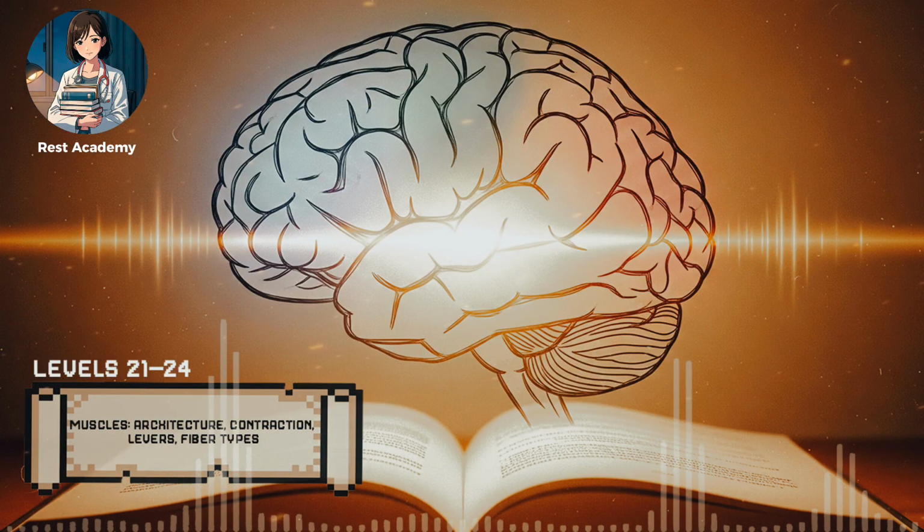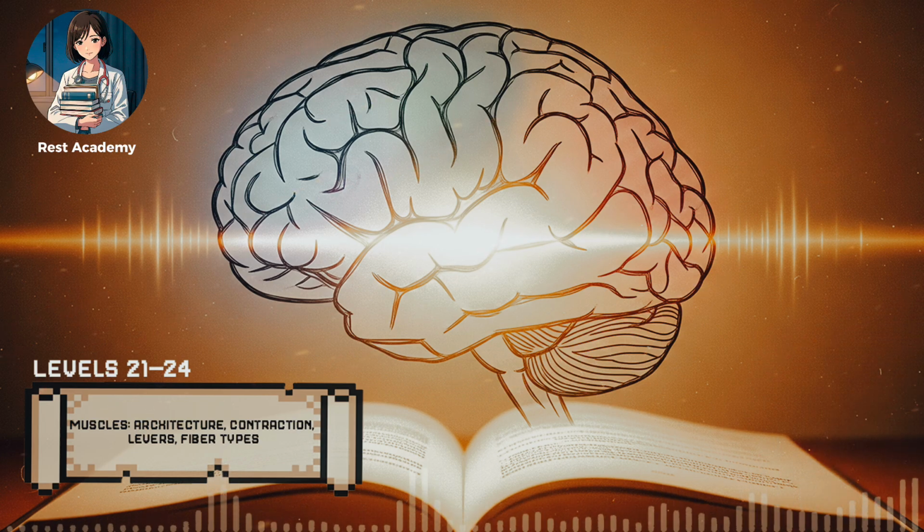You clench your hand and feel force that seems simple, yet inside each contraction, countless engines align, fire, and transmit effort across invisible lines. Muscles are more than motors, they're architectures of precision that link design to performance. Four core ideas guide you: architecture, contraction, levers, and fiber types.